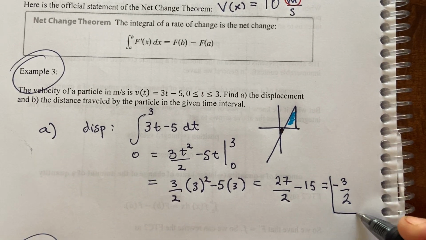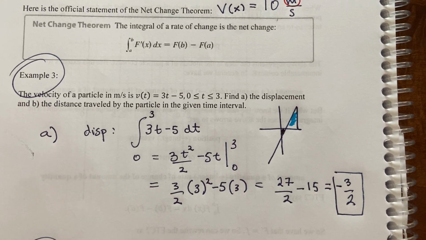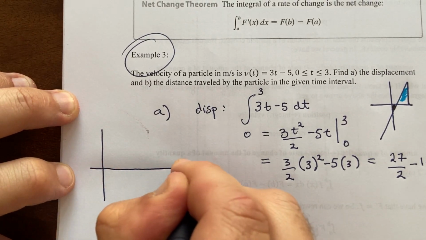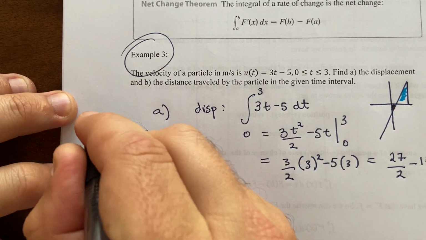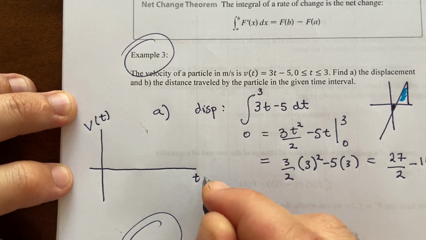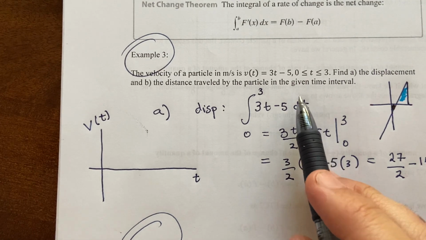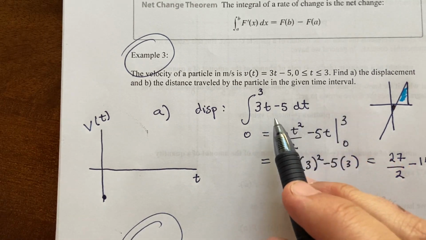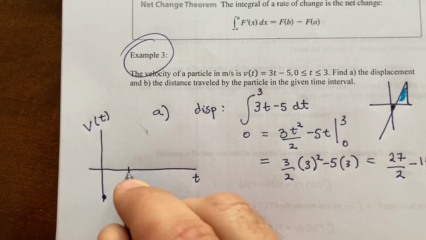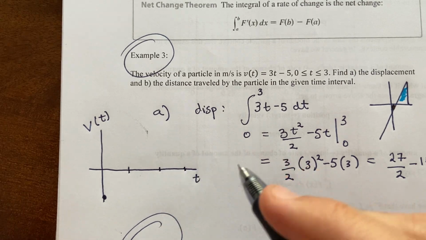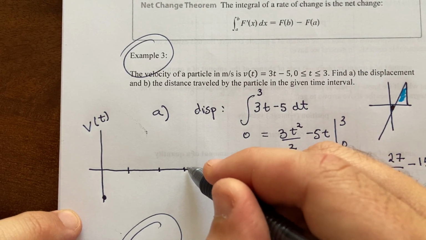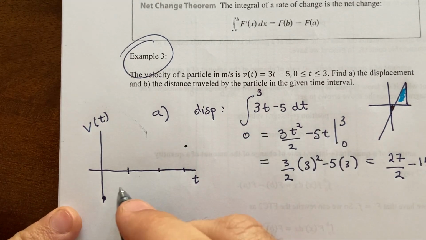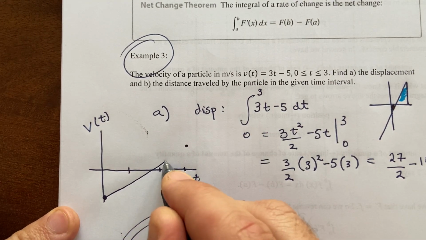Let me draw a better picture. That one wasn't great. So this will be v of t, this will be t over here. At 0, this thing is down at negative 5. And then at 3, this thing's over here at 4. So here's maybe 1, 2, 3. And if this is negative 5, then maybe 4 is right about here. So this is our function.